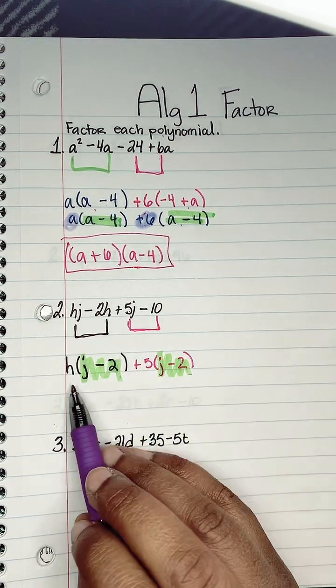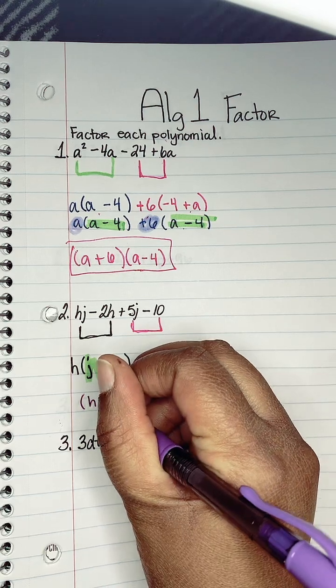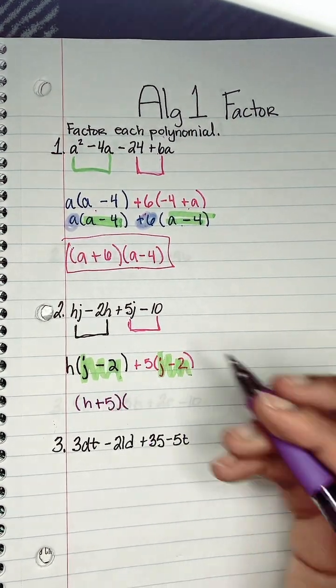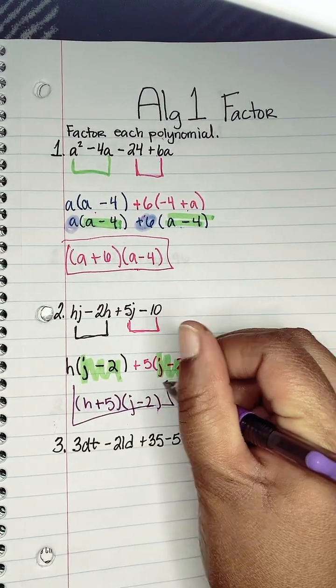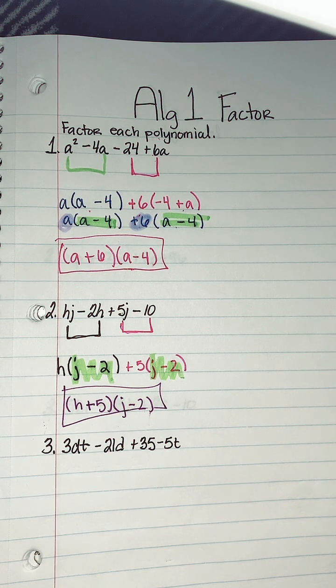Then we're going to take our outers, put them together, 5H + 5, and then we're going to drop down one of our same parentheses. And this is our beautiful factoring. Good, Michelle. Yes. Wonderful. All right. Let's go to the next. You guys tell me. I want to see it in the chat.